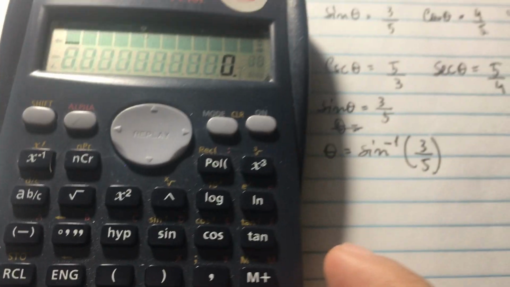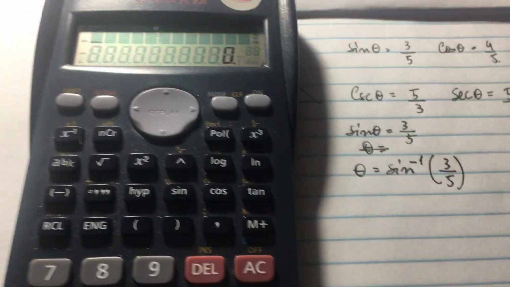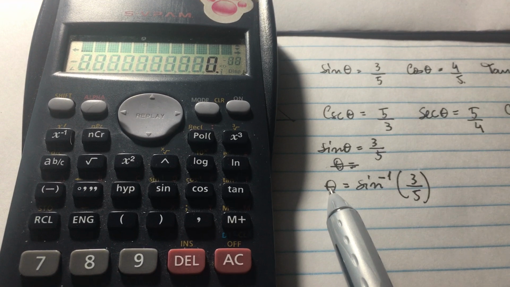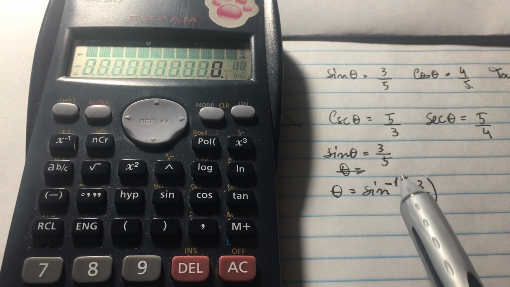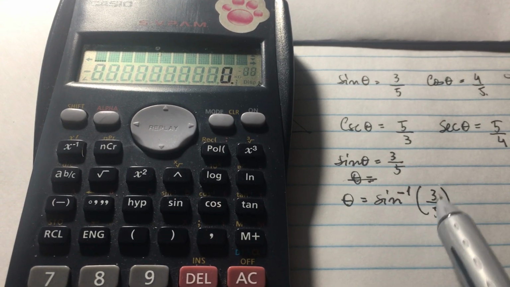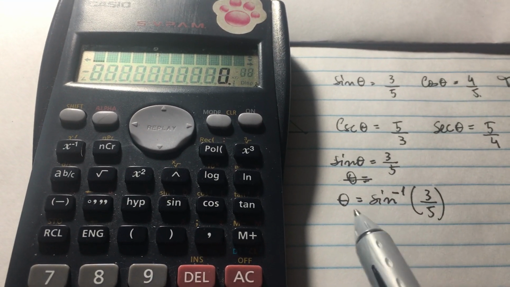And that's what we're going to be using to find the angle. Once again, theta is equal to sine to the negative 1 power of 3 over 5.